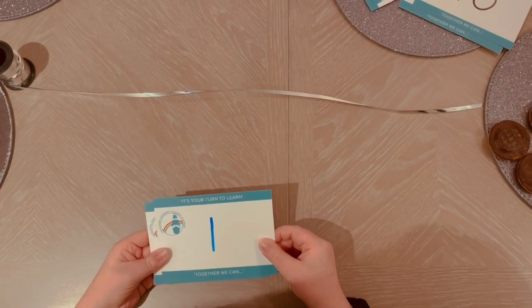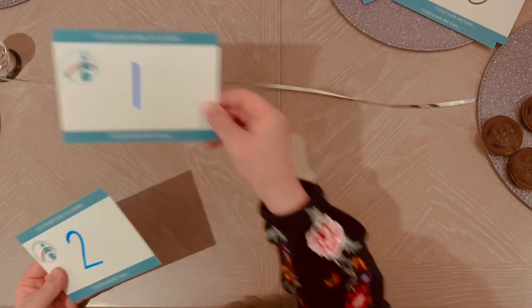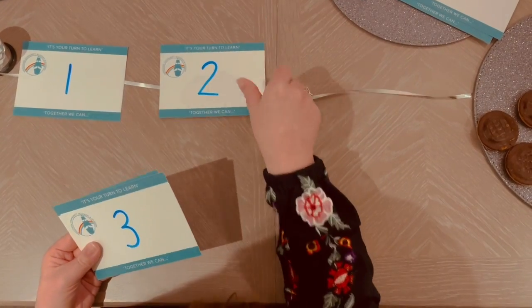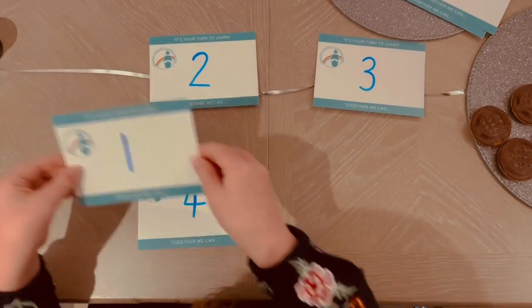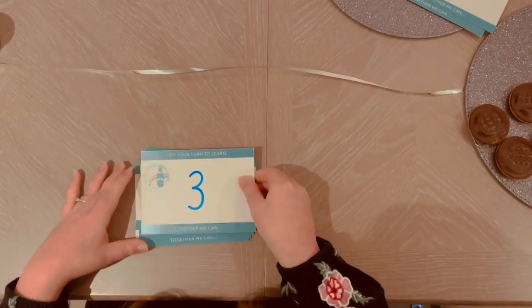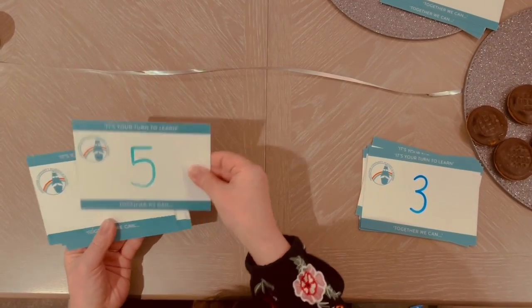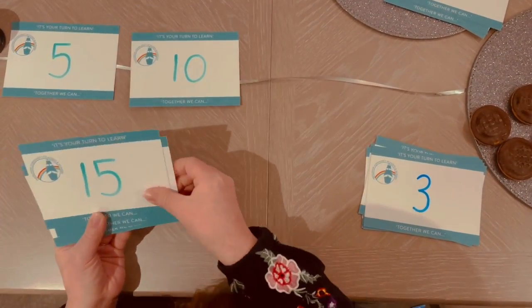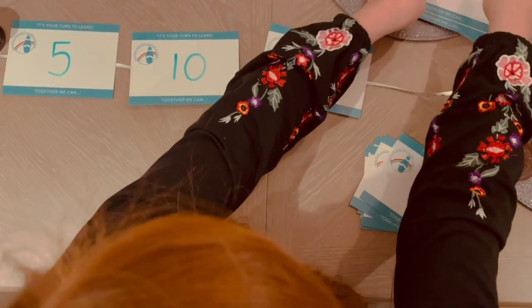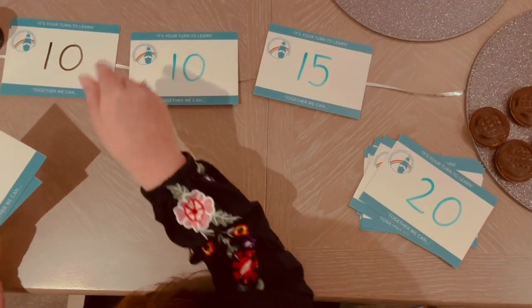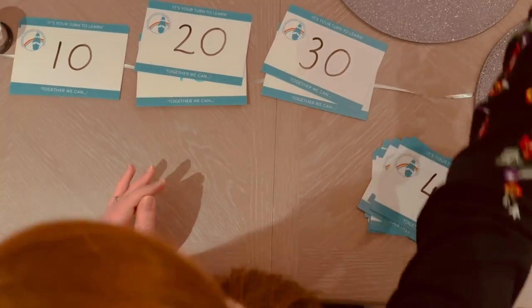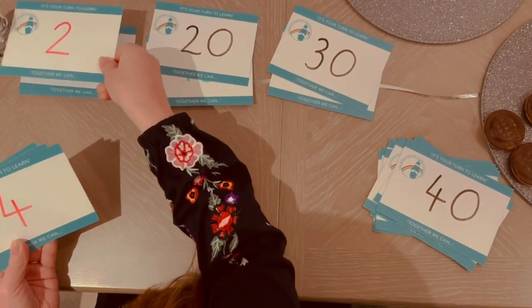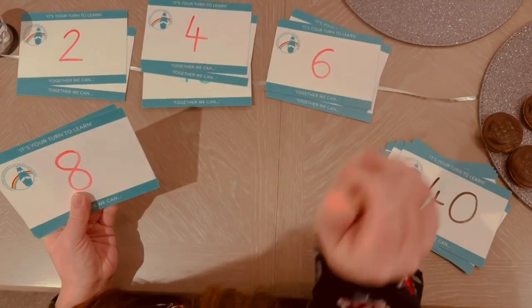Using the flashcards and the string to create number lines works really well because you can place your flashcards along your number line to help you with one calculation. But if you make a variety of numbers, you can then change your number line to help you with a different calculation. So we've just counted in ones. Now you can count in fives. Or you could count in tens. Now I've made flashcards, but you can use pieces of paper, or you can use post-it notes, or anything that you can write on. We could also count in twos.